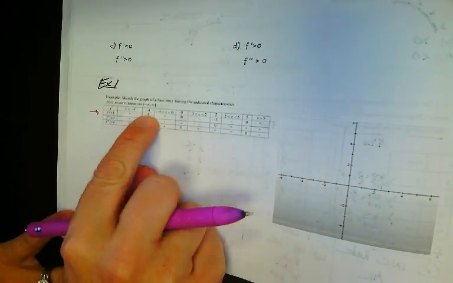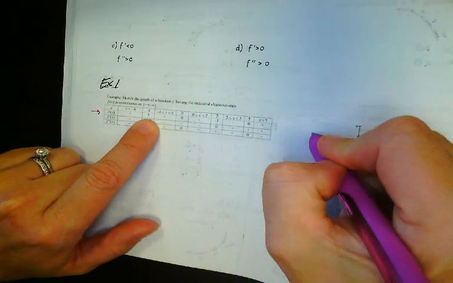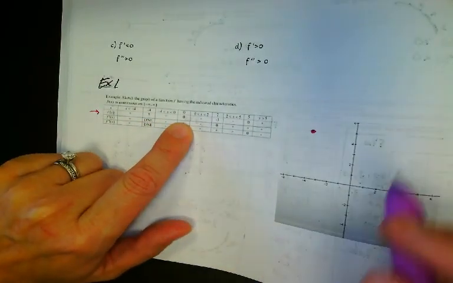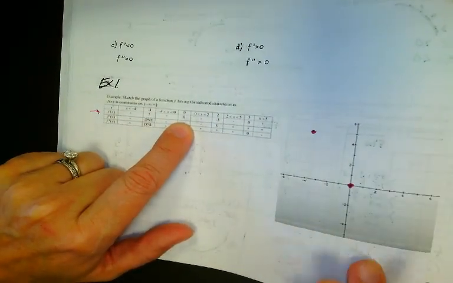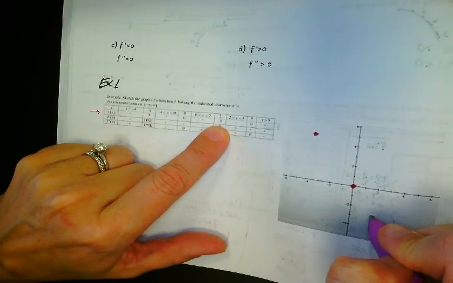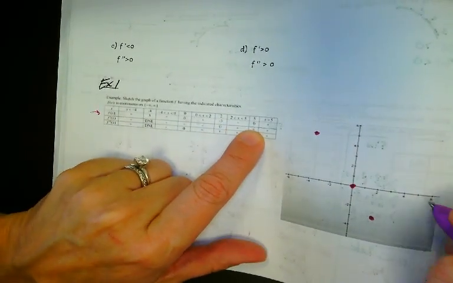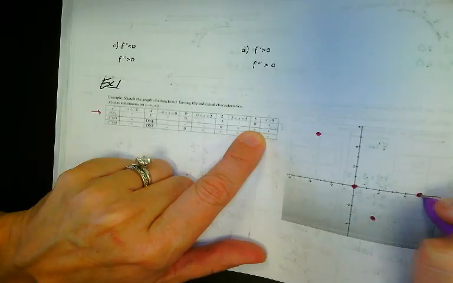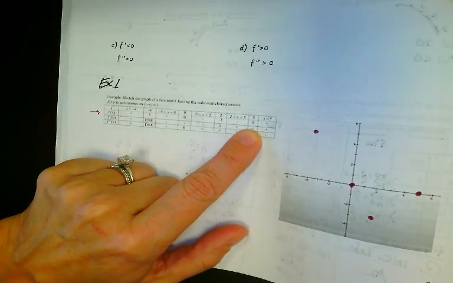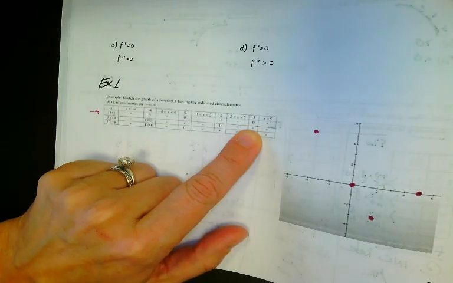I know at -4, my y value is 5. So I can plot -4, 5. I know at 0, my y value is 0. At 2, my y value is -3. And at 5, it's back to 0. Okay, so those are just the points.